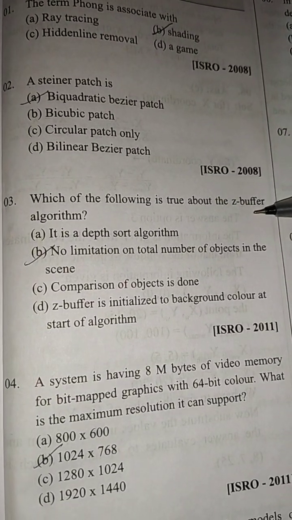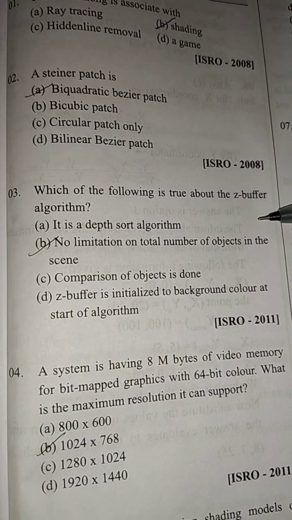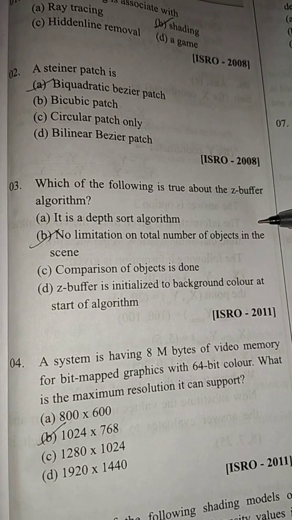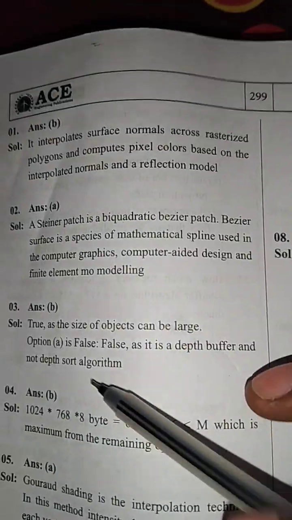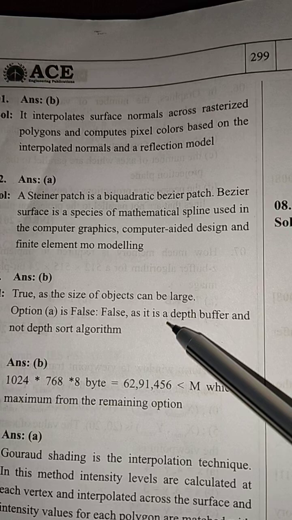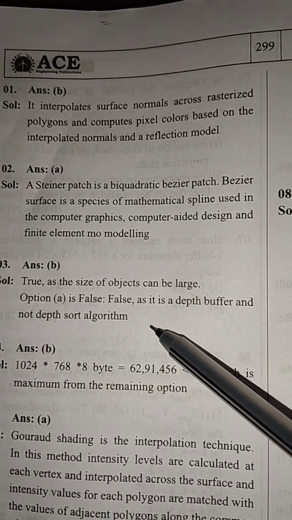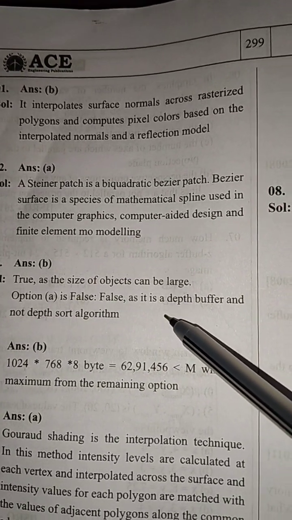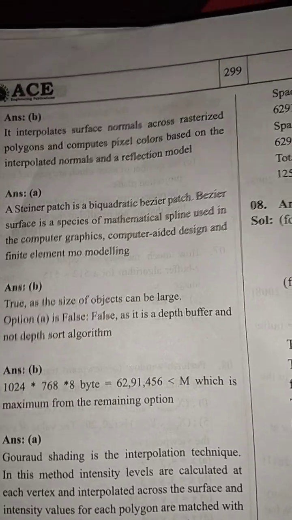Which of the following is true about the Z buffer algorithm? No limitations on the total number of objects in the scene. B. True, as the size of objects can be large. Option A is false, as it is a depth buffer and not a depth sort algorithm.